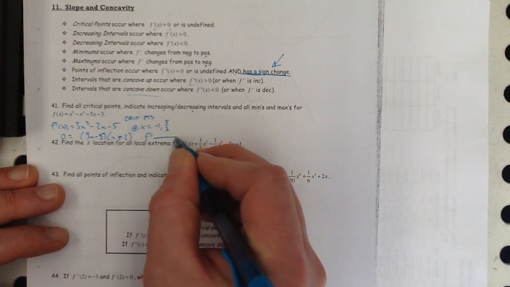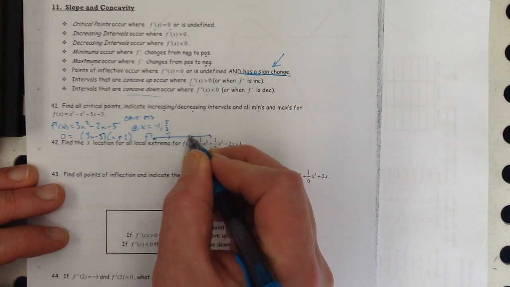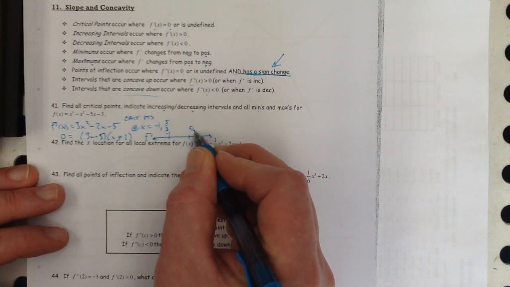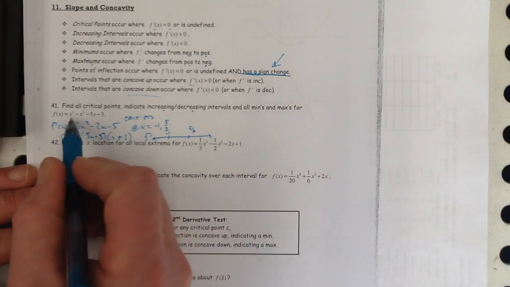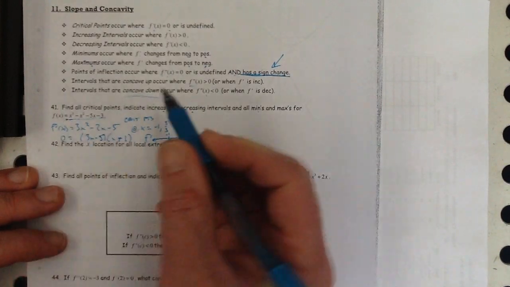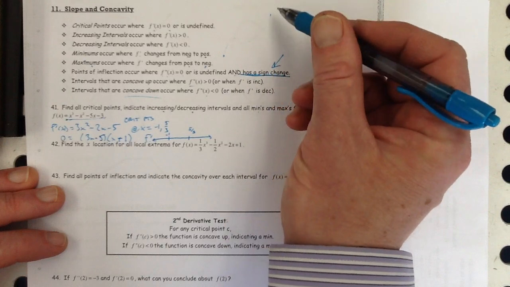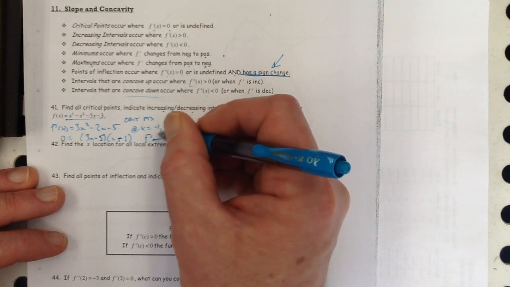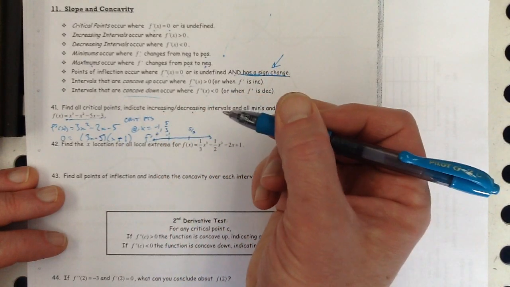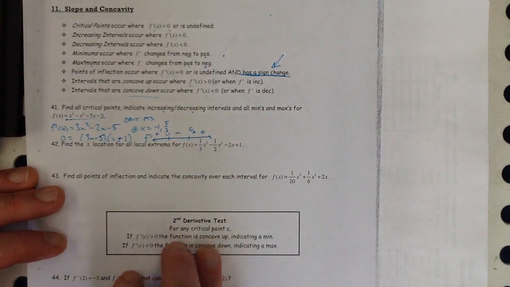This is a sign chart for f prime. And I know that it's going to change signs at those places. I mean, it's a cubic function with a positive leading term, so it's going to look like this. So I know that it's increasing, and then decreasing, and then increasing again.